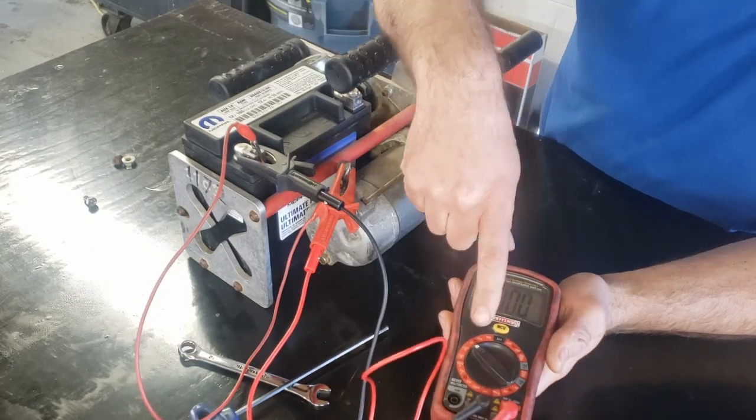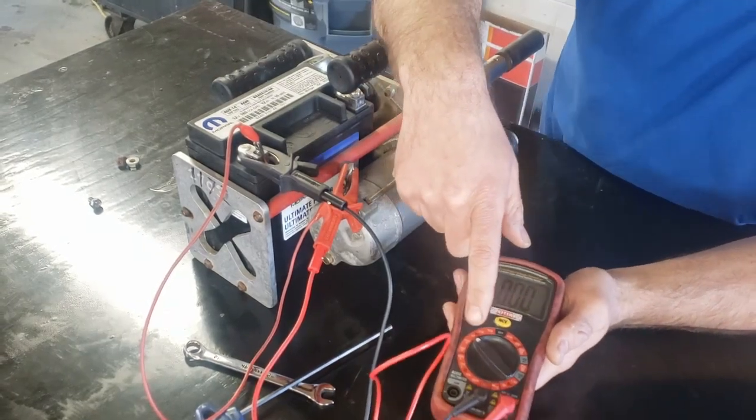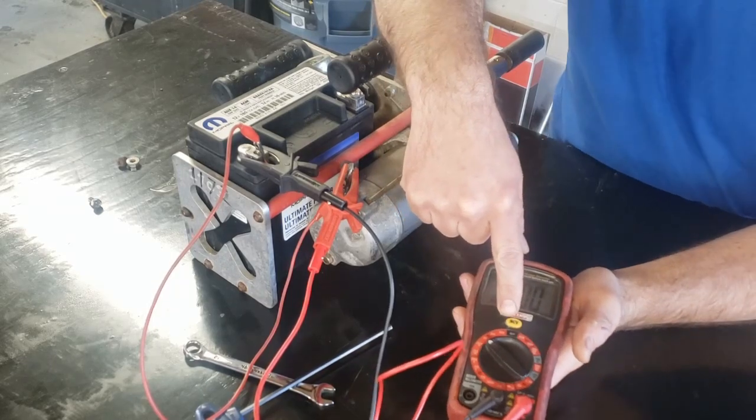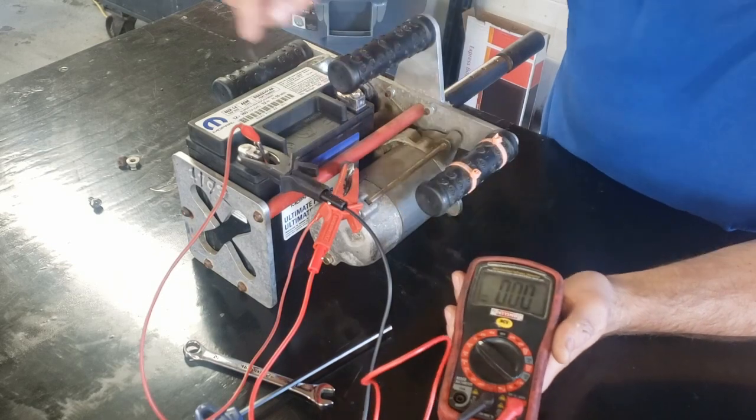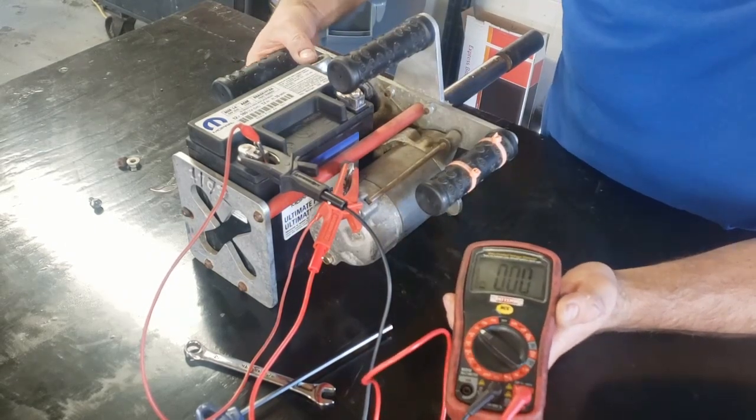Also, I have switched off of the millivolt scale because I'm anticipating I'm going to see a much higher reading than I can read with the 200 millivolt scale. So I'm actually back to my 20 volt DC scale. So watch this meter as I bump this and see what happens.